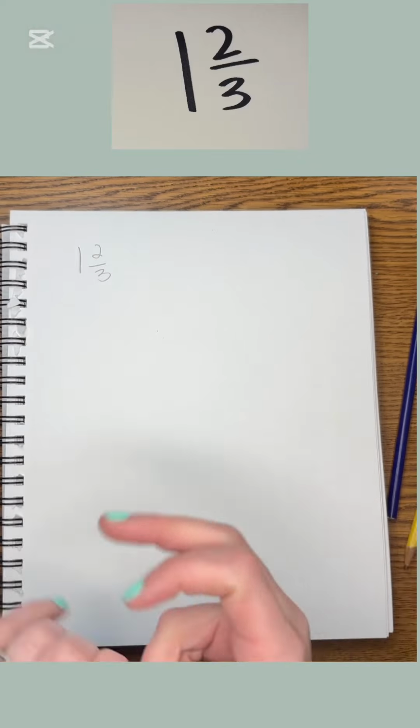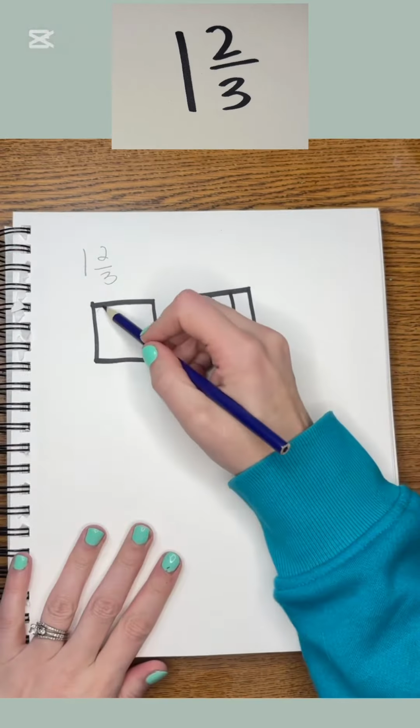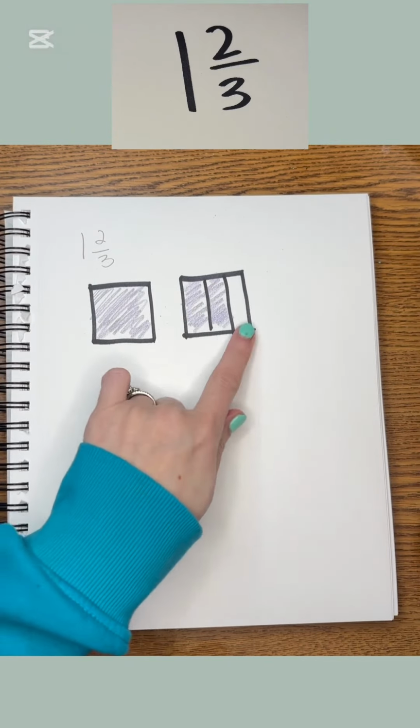4 ways to turn a mixed number back into an improper fraction. Let's draw a model first. As you can see, we have 1 2/3.